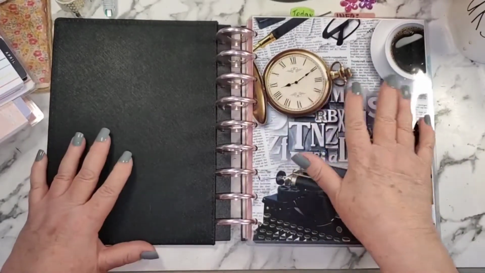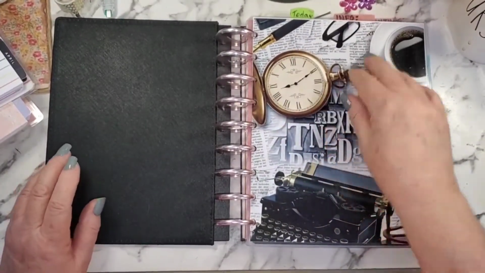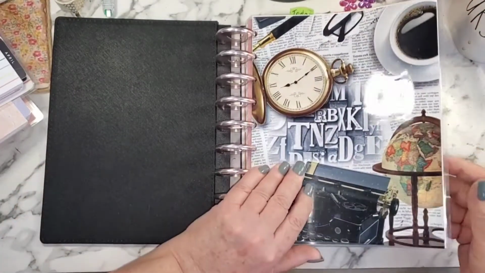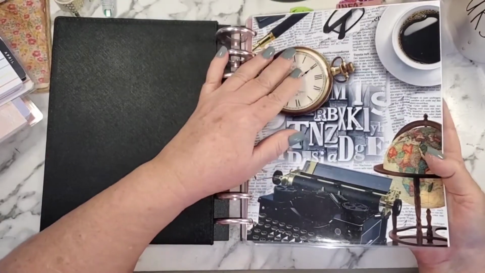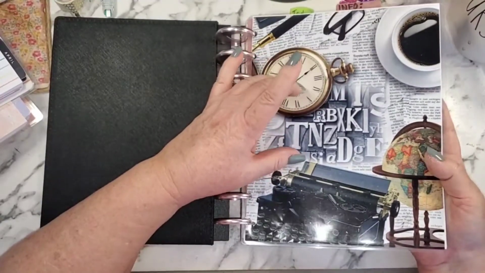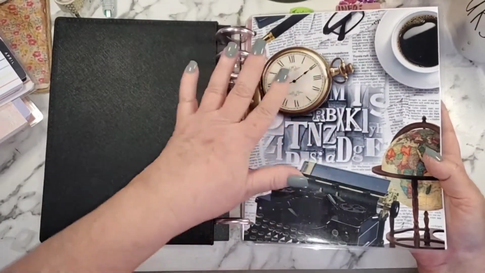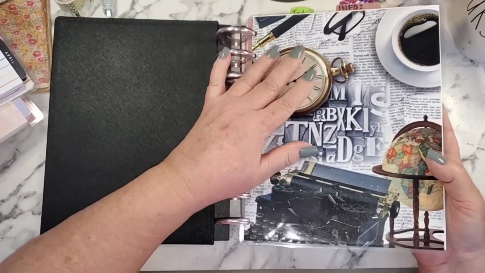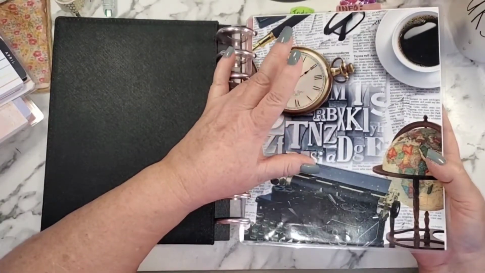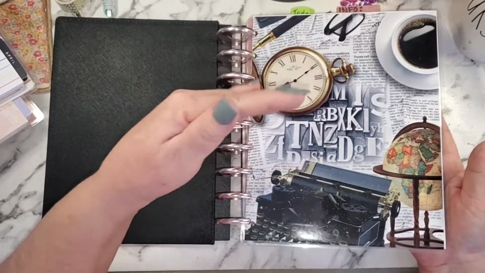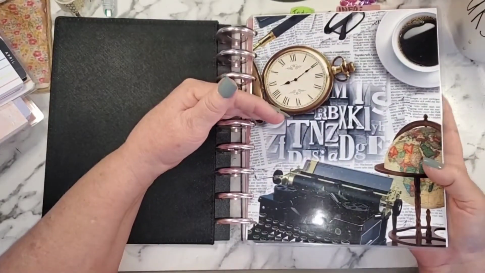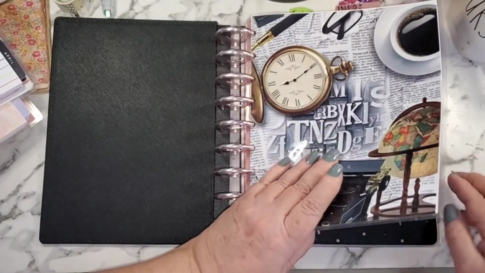The first section in my planner is actually a section with a bit of info, and I have things in here like my passwords and my banking information. This never leaves my house. So it has passwords, my banking information, account numbers for things that I don't get paper billing for. I have things like that in here.